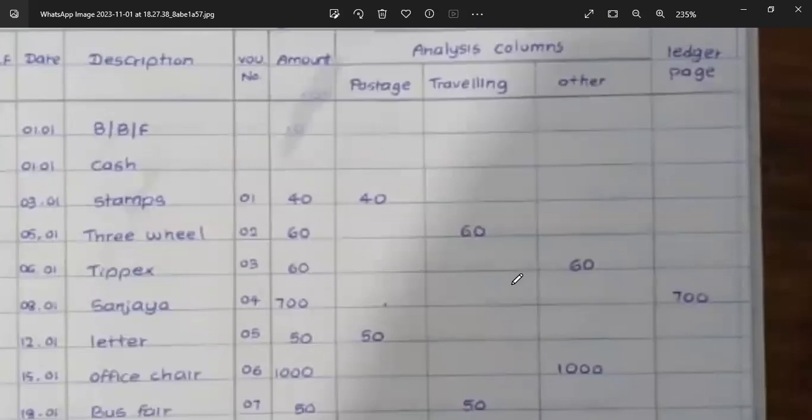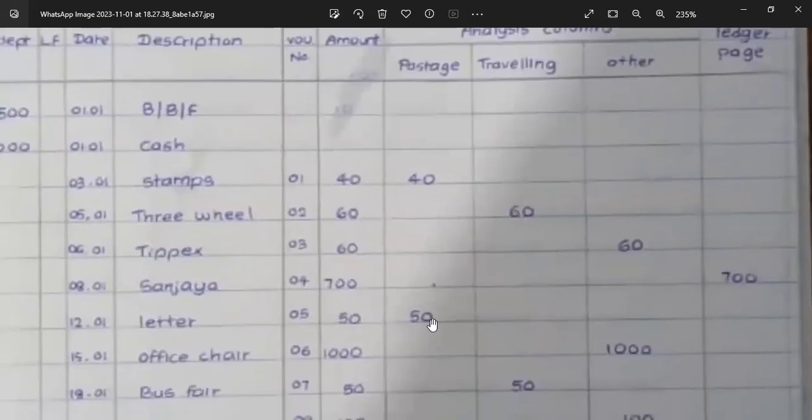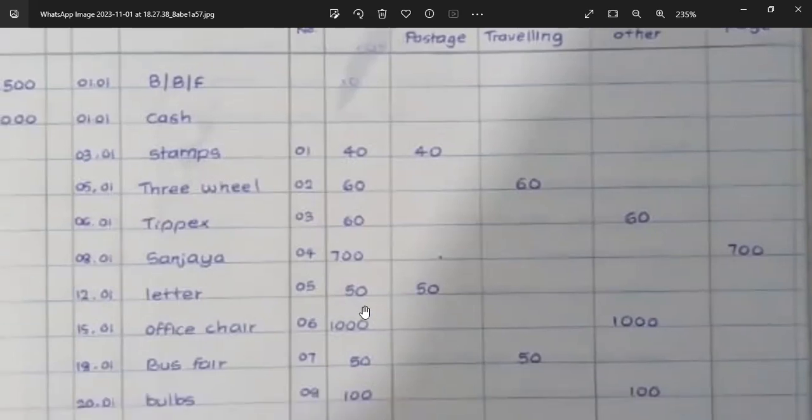Okay. Letter registration fee, it's rupees 50, you can write it in postage. Bus fare paid to Damit, so paid bus fare to Damit.